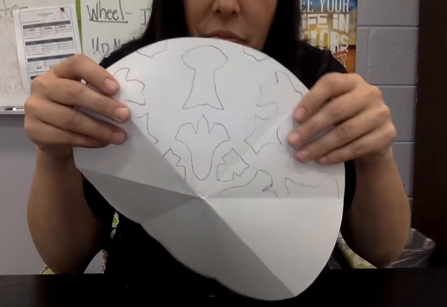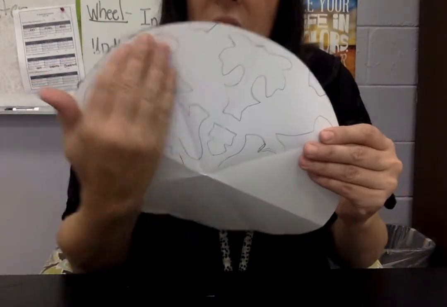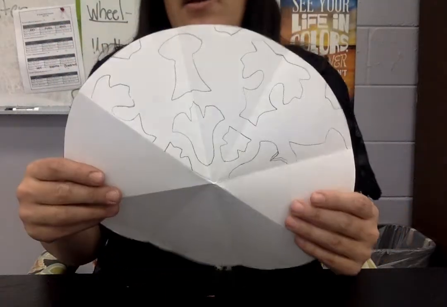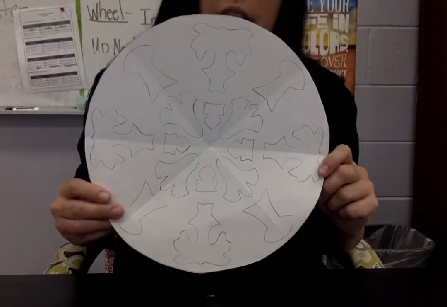So each one is symmetrical. So if I cut this in half where that line is, it's the same on both sides. Okay, now I'm going to stop there because I got it finished. All right.